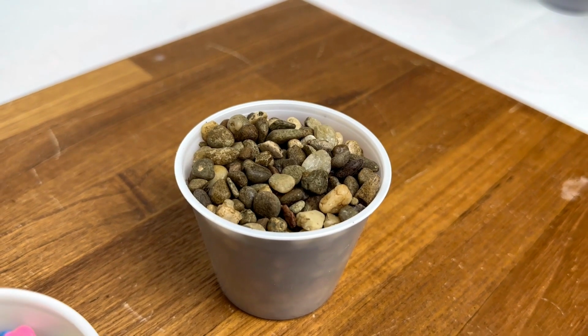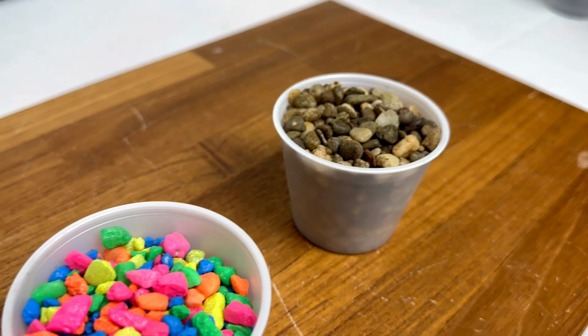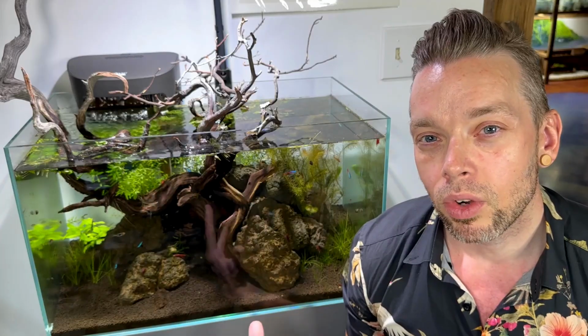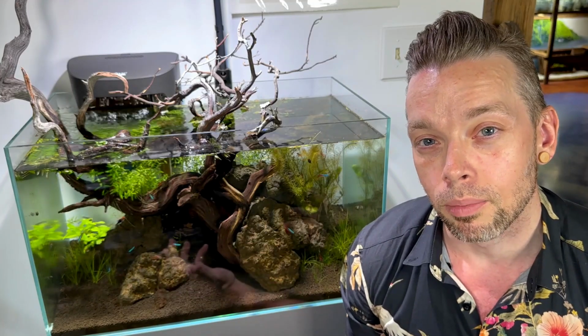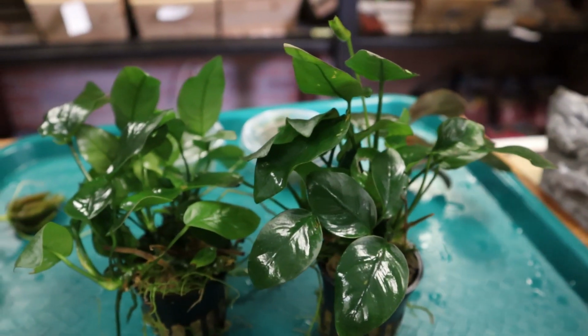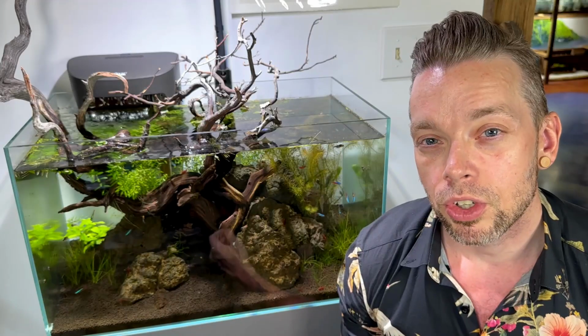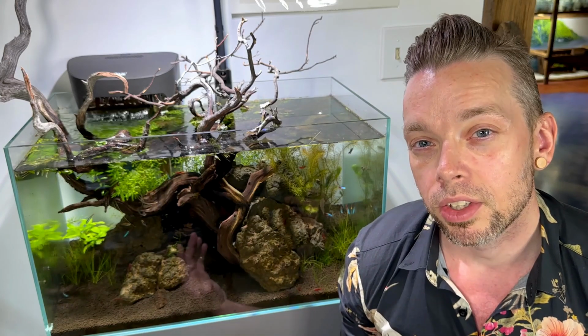Well, with our inert substrates, yeah, they're good for nitrifying bacteria, they're good for stabilizing our ecosystem, but they don't have any nutrients in them for our plants to grow healthy root systems. So if you're going to use an inert substrate in a planted tank, it's going to limit you severely to the amount of plants that you can keep over time. Now, you can still do things like anubias and java fern, anything with a rhizome that doesn't need to be planted directly into the substrate.